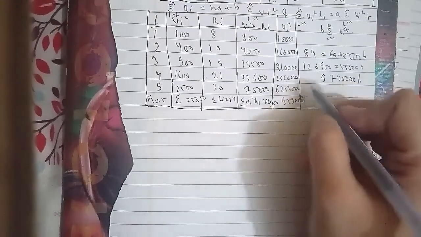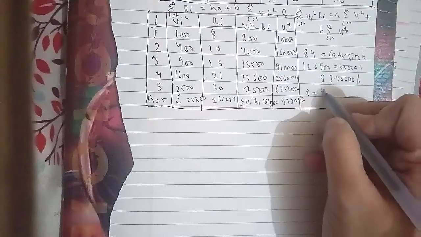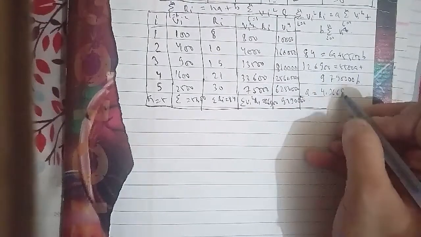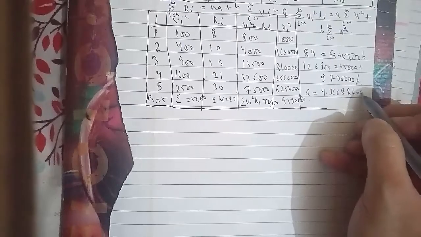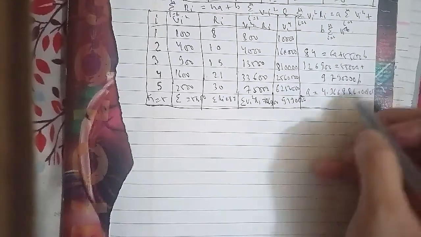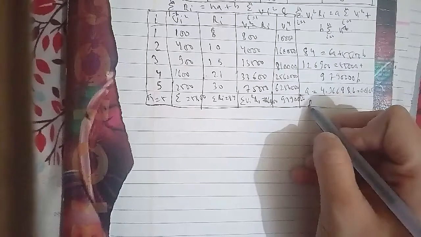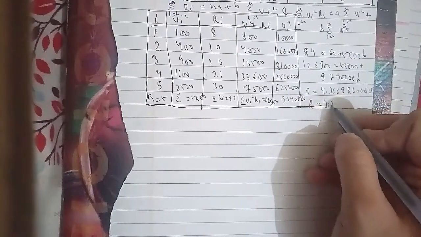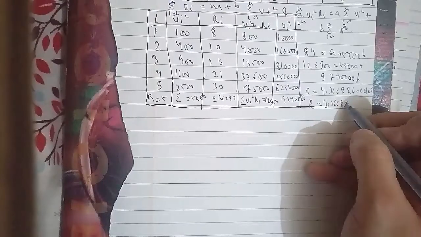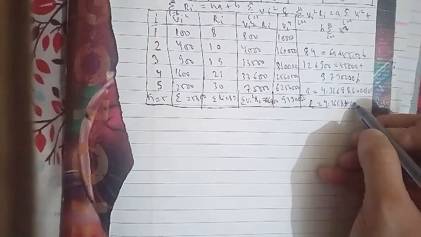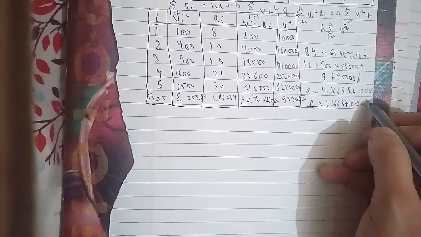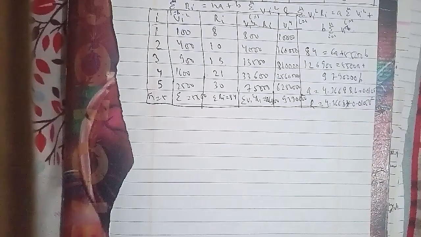Solving the above equations, we get a equals 4.3668 and b equals 0.0105. Thus the law of the train resistance will be R equals 4.3668 plus 0.0105 V square.